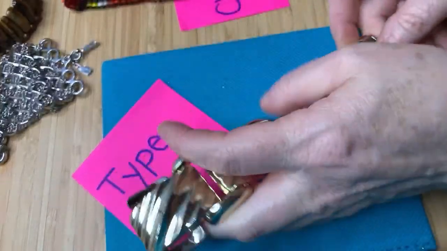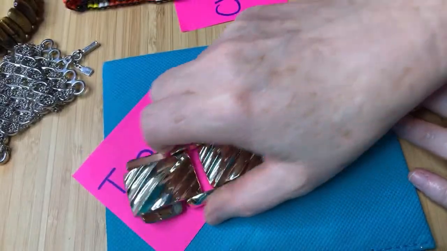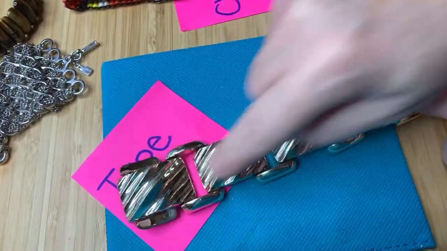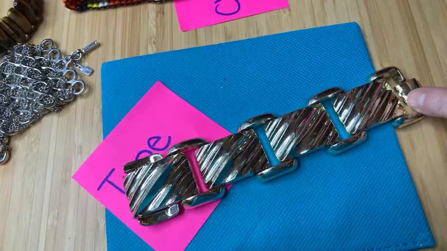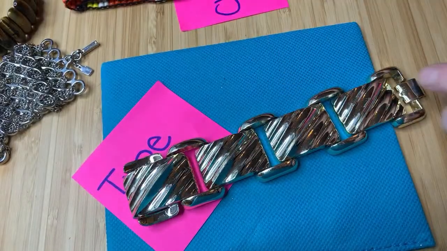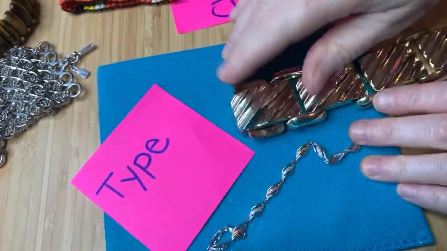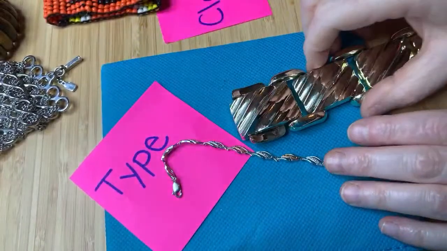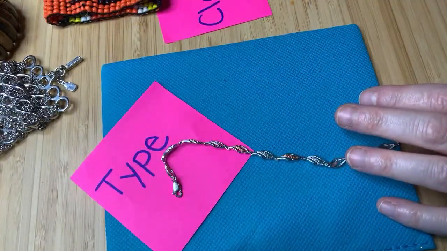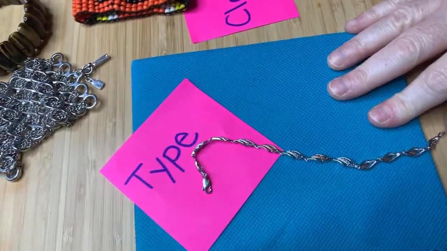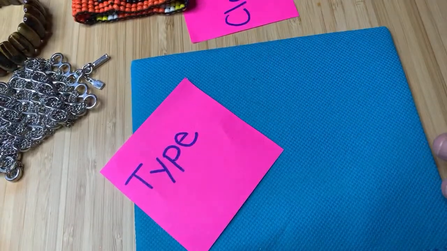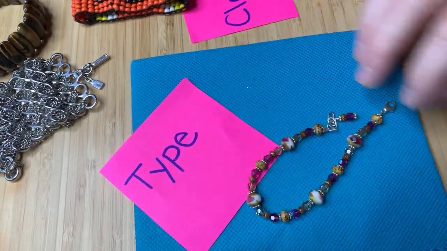This is another one. This is a link style, a much larger link style. And again, I would say this has got the panels as well. Like here, this one is a chain type link bracelet that I might not say is a panel. Would you say that's a panel? I don't know. Okay, so those are different types. And there's more than that too. That's a beaded one.